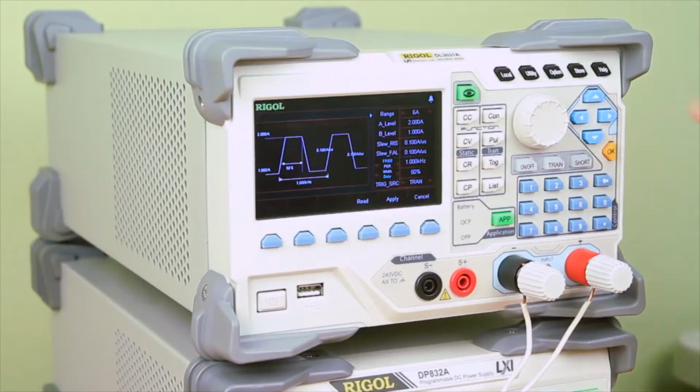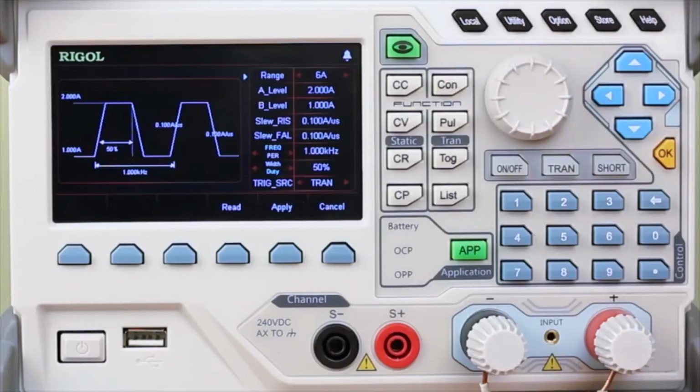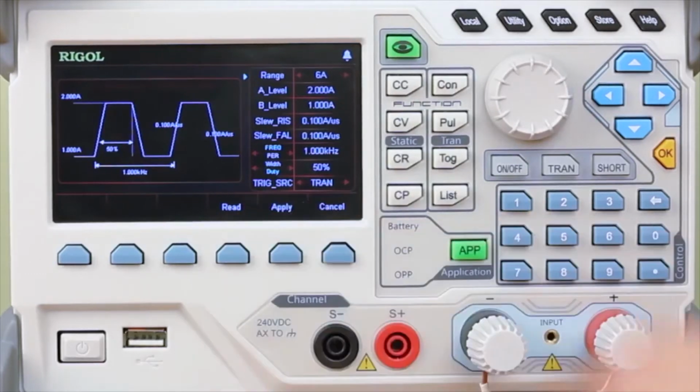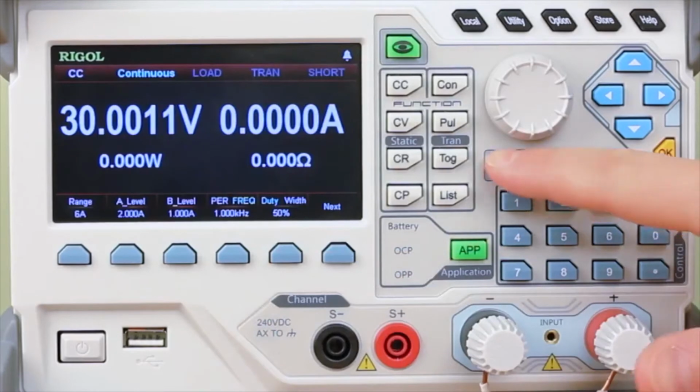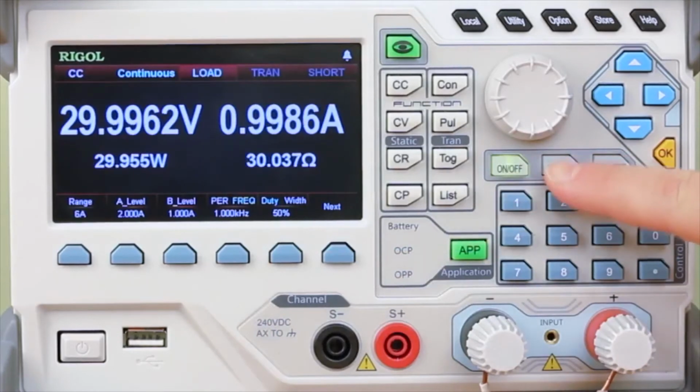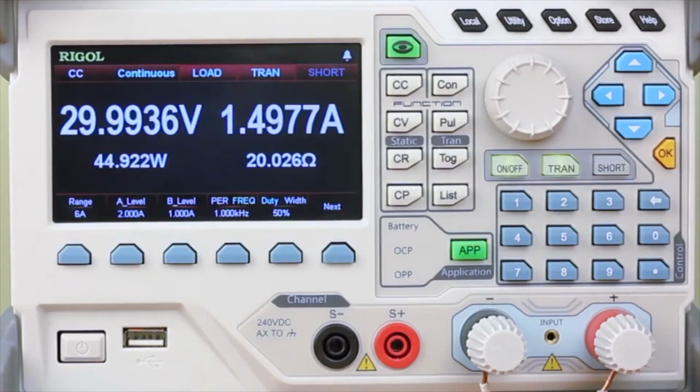The first is continuous mode. Here in continuous mode, we set two current levels, a high level and a low level, as well as slew rates and frequency. This test is great for high-speed testing because you can set a frequency up to 30 kilohertz. Once we apply this function, we can activate it and then trigger the run.